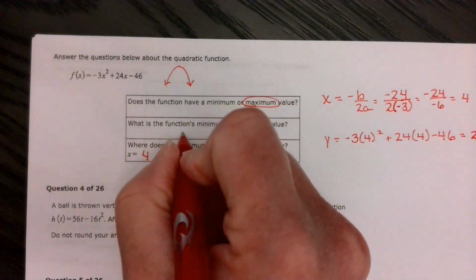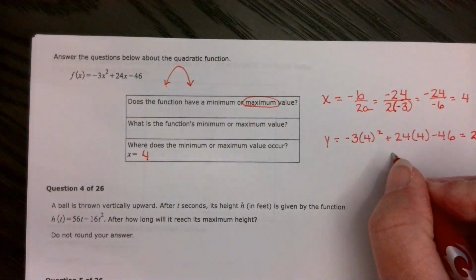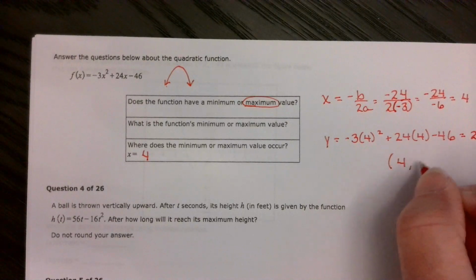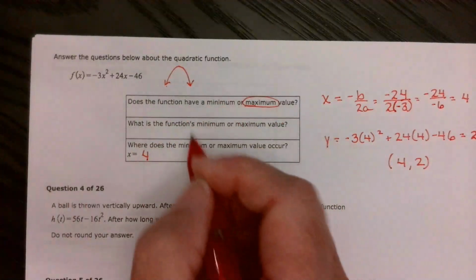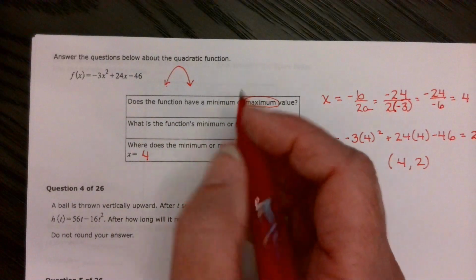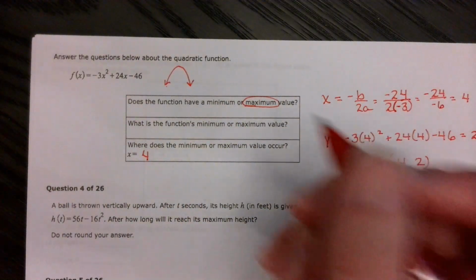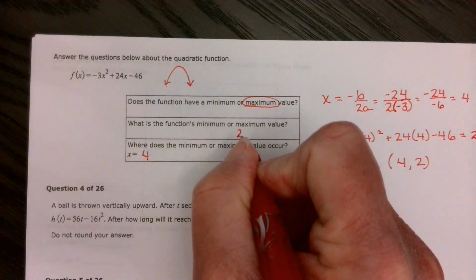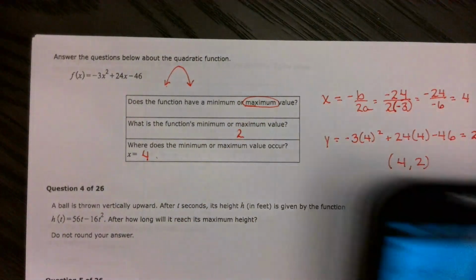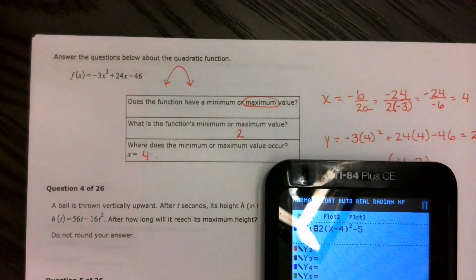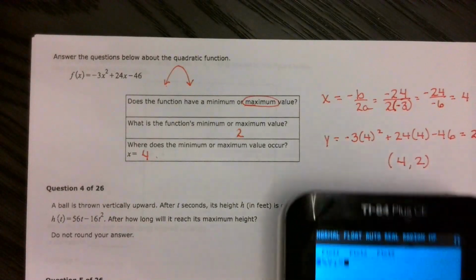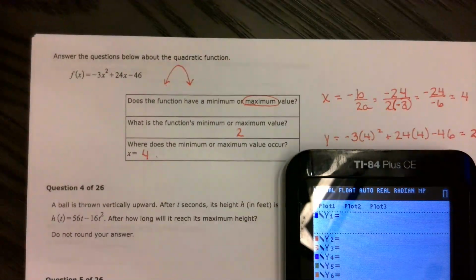So again, if I was just finding the vertex, it'd be 4 comma 2. But because it's asking for a maximum or minimum, and in this case it's a maximum, our maximum value is 2 and it occurs at 4. Now, yes, you can do this on your calculator to get this answer. Even though I'm going to always do it by hand, it's always good to check it on your calculator.